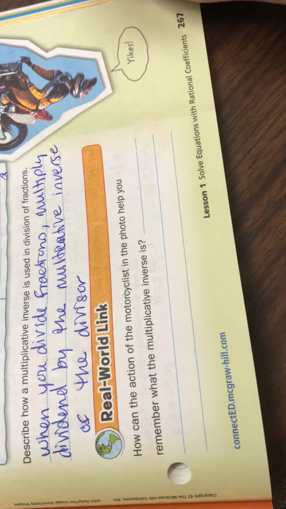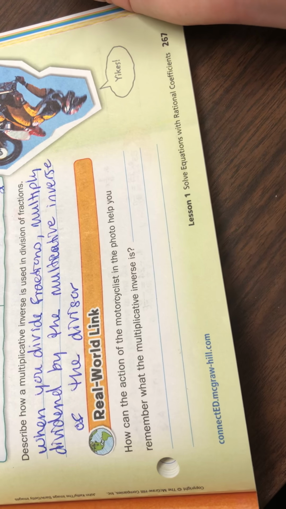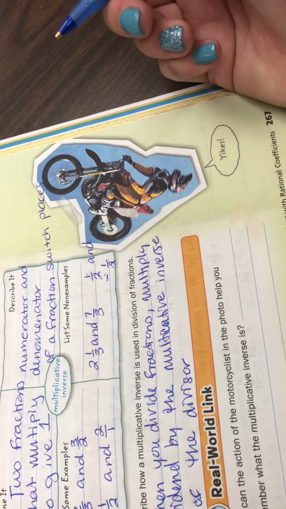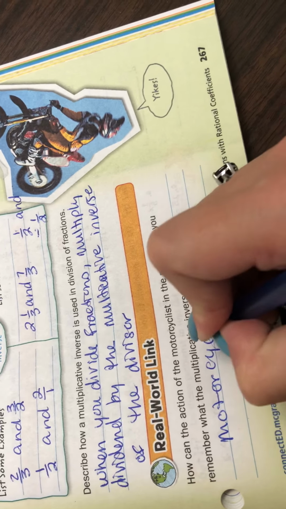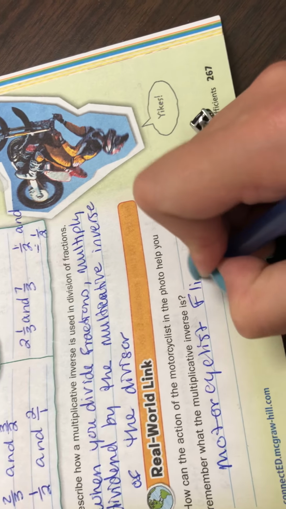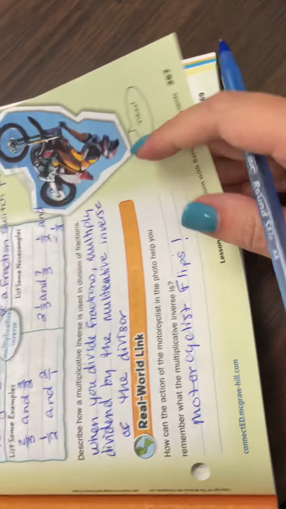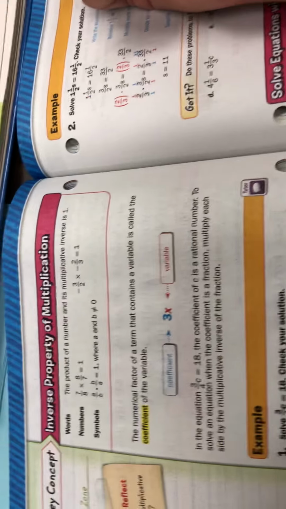A real-world connection. How can the action of a motorcyclist in the photo help you remember what the multiplicative inverse is? Well, we see that it is flipped over, so the motorcyclist is flipped, just like the numerator and the denominator would flip. So let's go to the next page, and we are going to talk about the inverse property of multiplication.